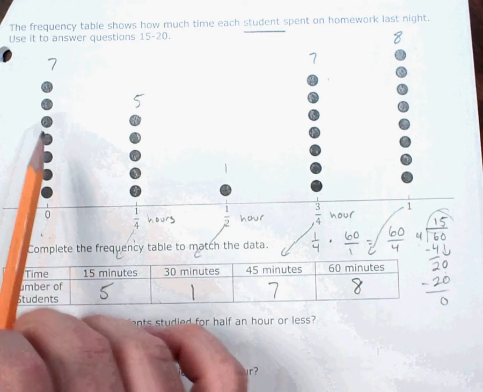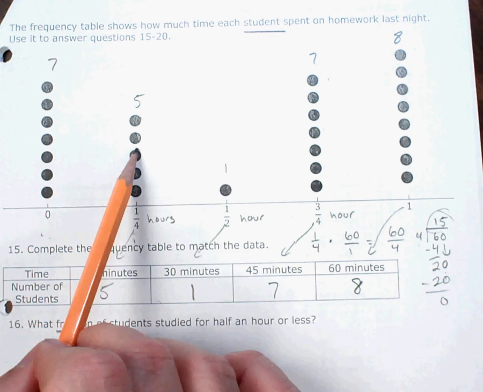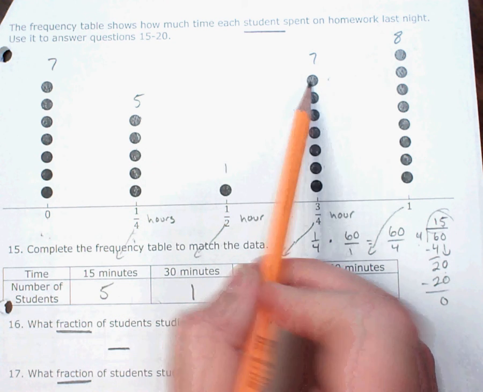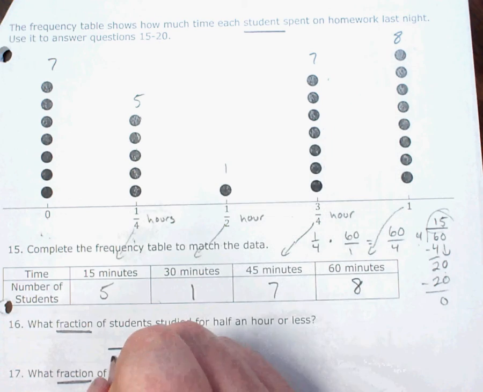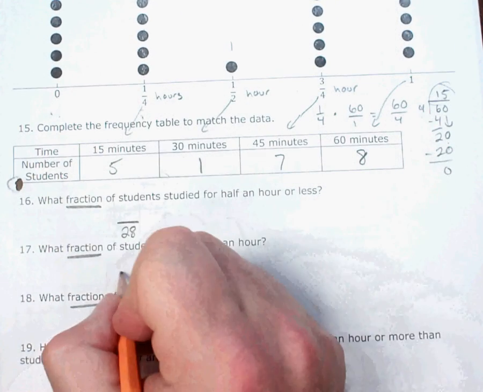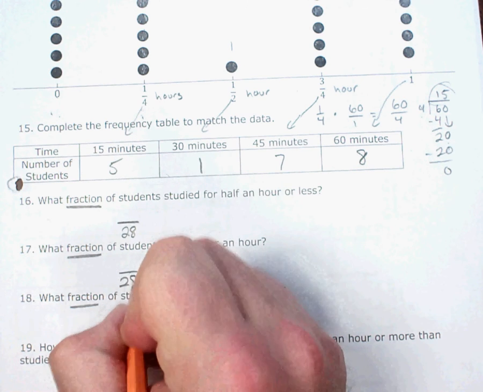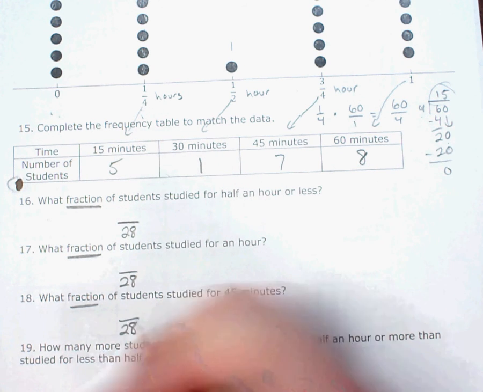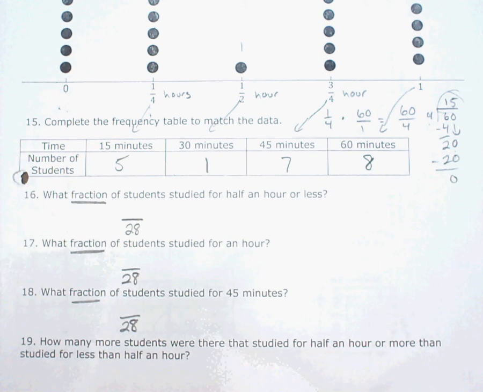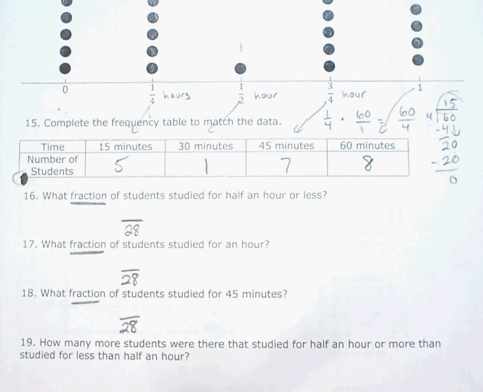So we've got 7 plus 5 is 12, plus 1 is 13, plus 7 more is 20, plus 8 is 28. So my denominator on 16, 17, and 18 is going to be out of 28. I may simplify these fractions because I don't know what the numerators will be yet, but my starting point is always going to be 28 in the denominator.